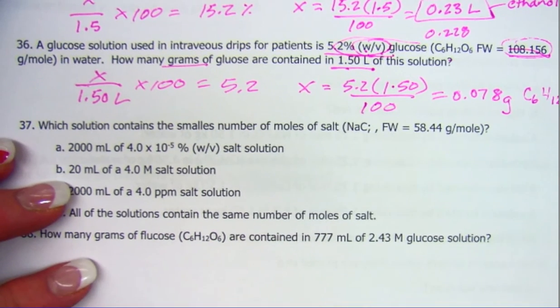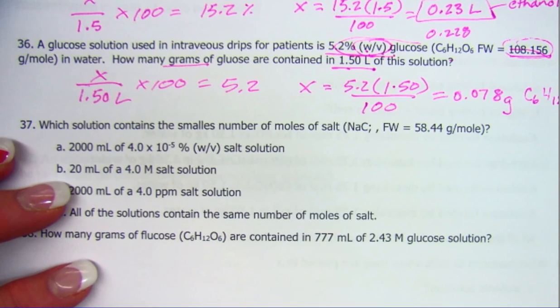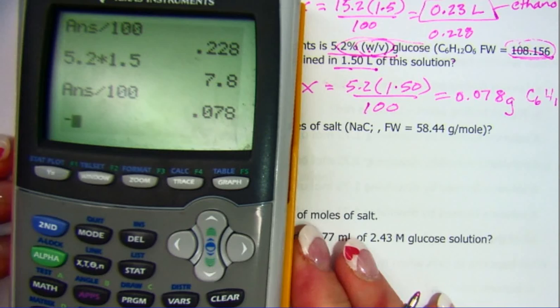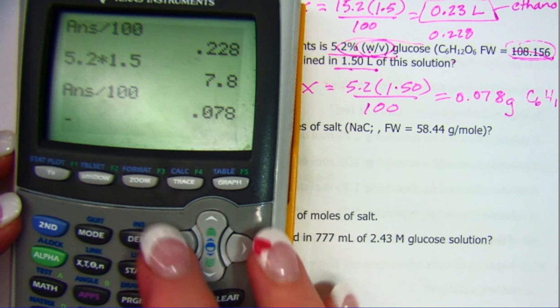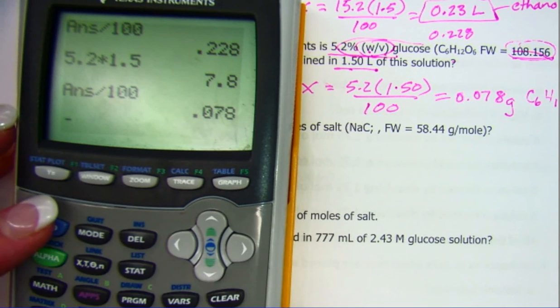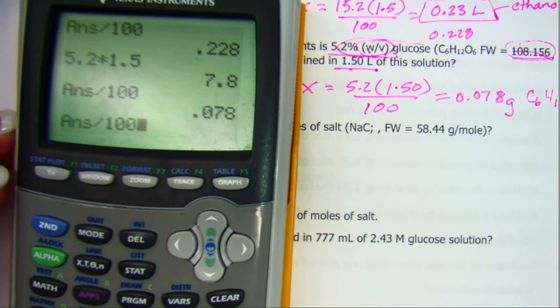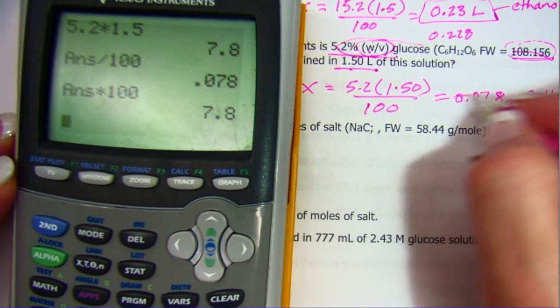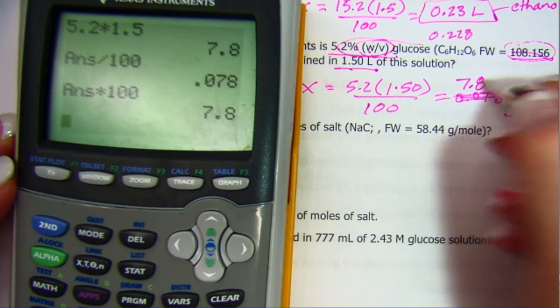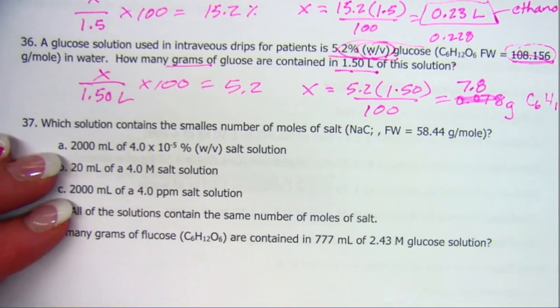All right, next up. Oh, I divided. Sorry, I thought that was awful small. Let's go back and fix that, and just times it. Yes, that's much better. 7.8 grams. Sorry about that.